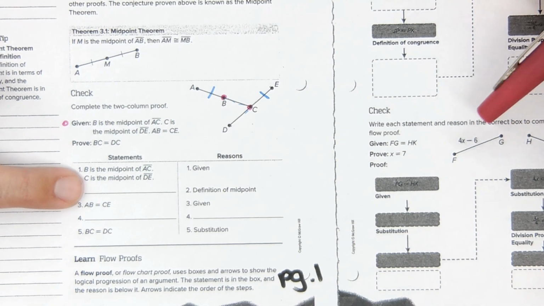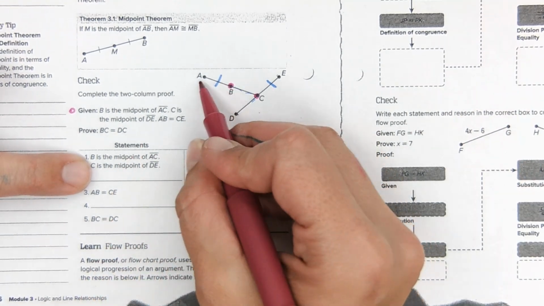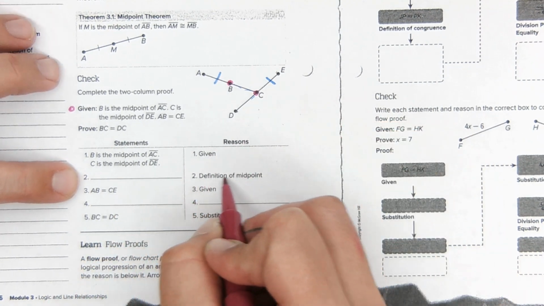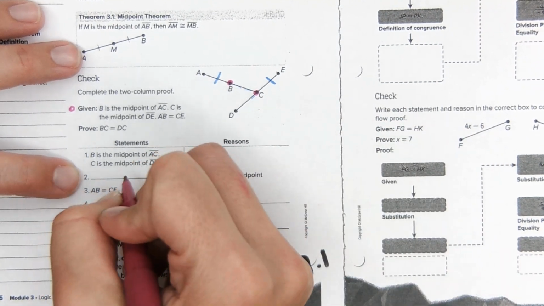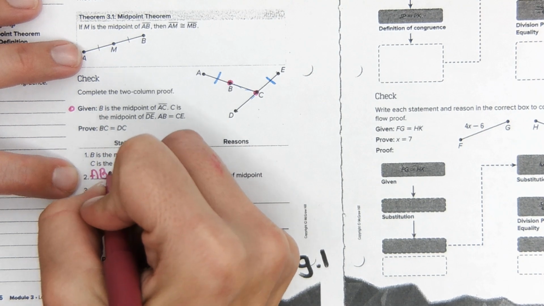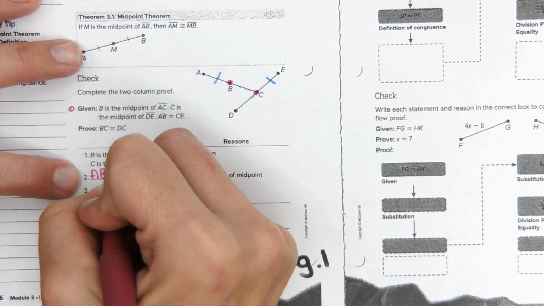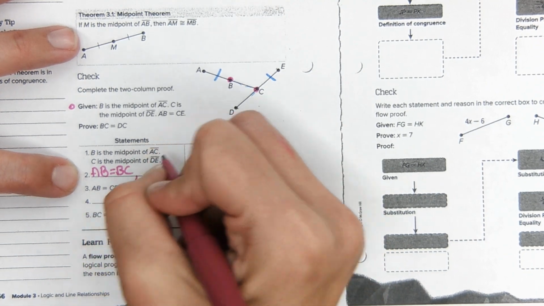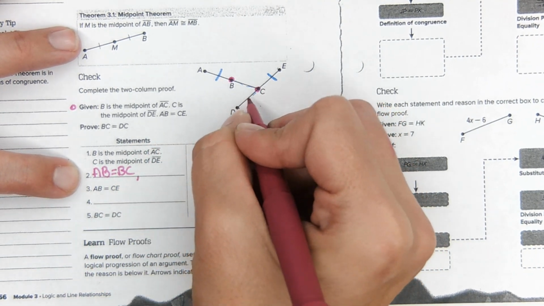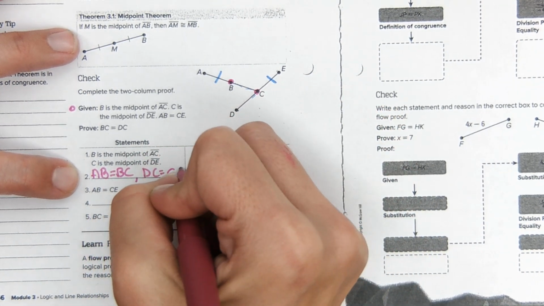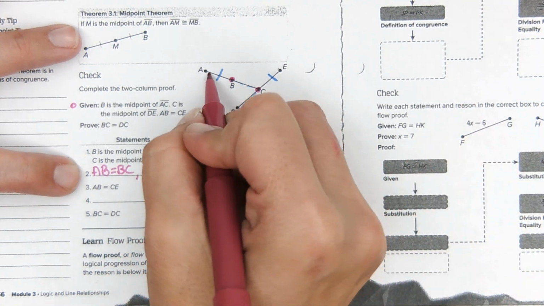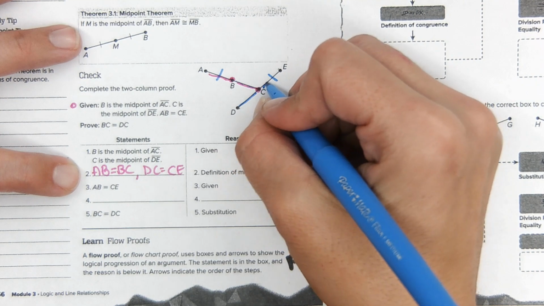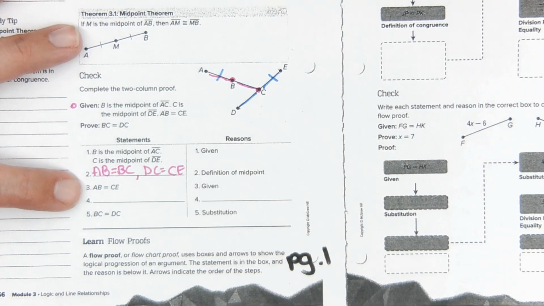It gives us the given, B is the midpoint of AC, and C is the midpoint of DE. Then the reason is definition of midpoint, so they want us to say that AB is equal to BC, so this is equal to this, and DC is equal to CE. So here we said that this is equal to this because B is the midpoint, and this is equal to this because C is the midpoint.